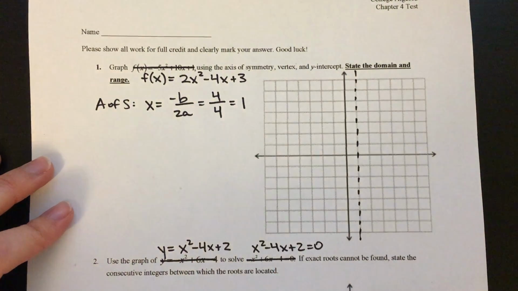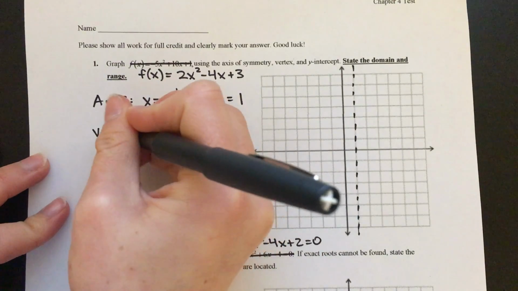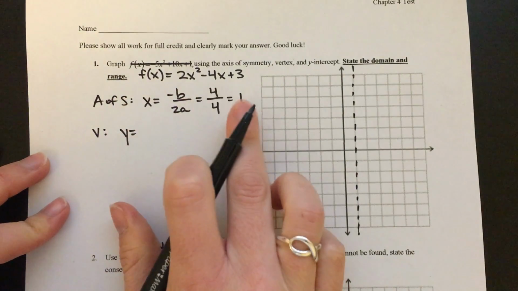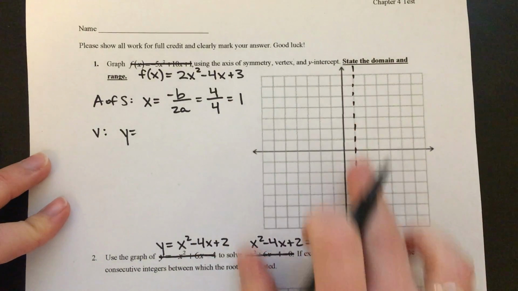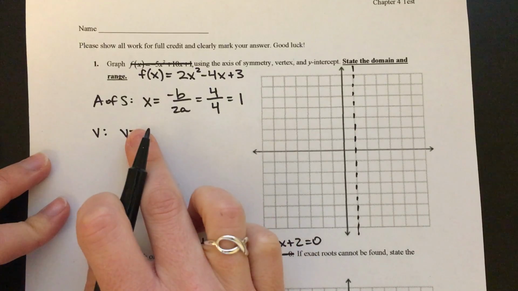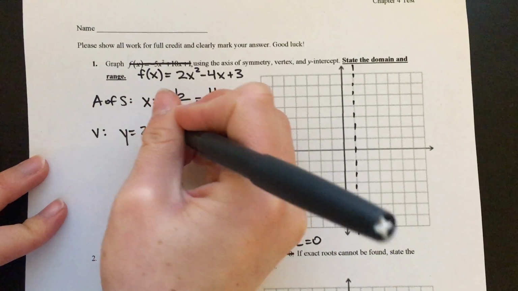Next, I have my vertex. I know my vertex is going to be somewhere on this line. So what I do for my vertex is I figure out what the y value would be, knowing that the x value is 1, because it's going to be an x value of 1 somewhere on this line right here. So just plug it into the original function, and then we can solve for what the y value would be.